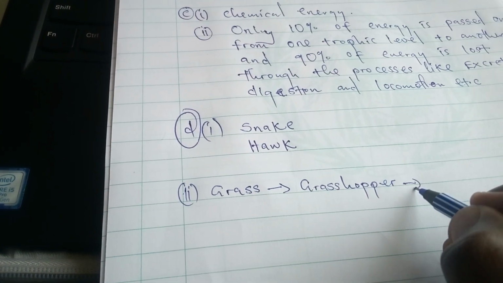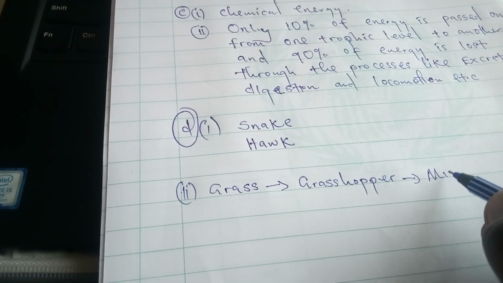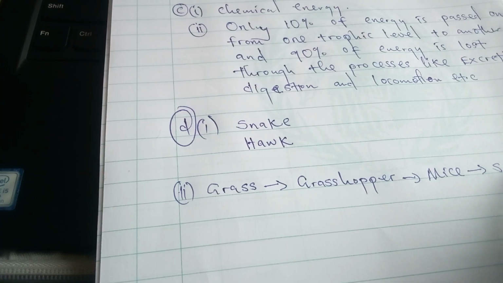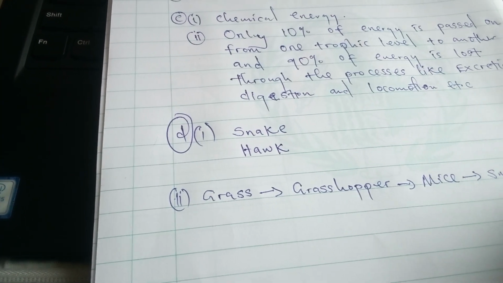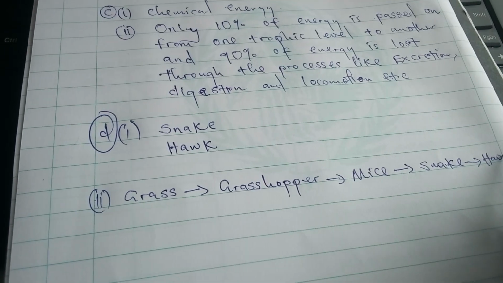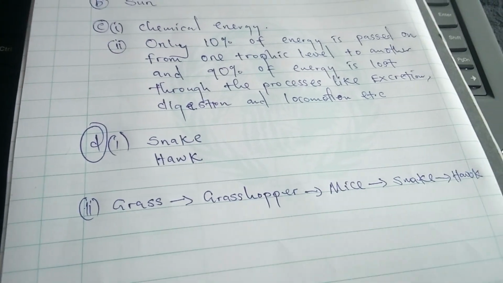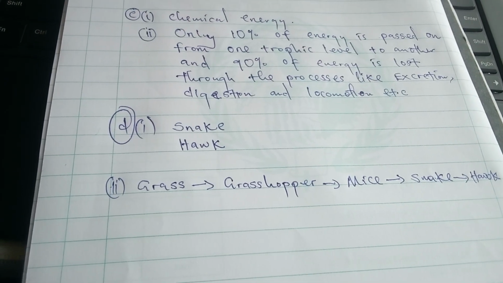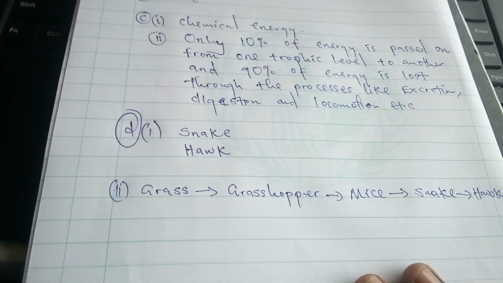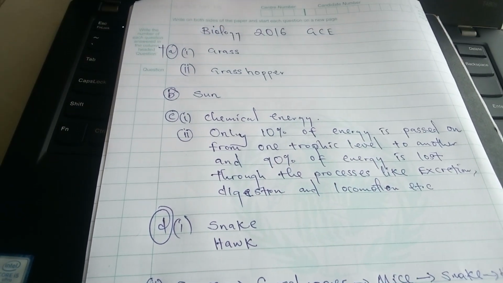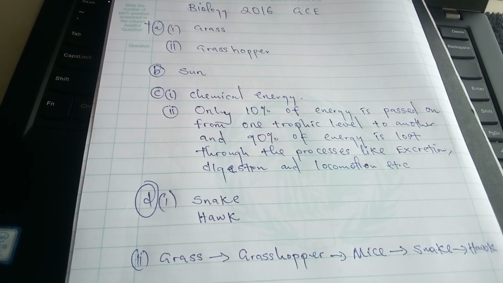From there we have mice, another one, that is snake. Then the last one should be hawk. So it means that we have answered the correct thing. The reason is very simple, because we have included those two organisms that were there. So these are the possible answers.